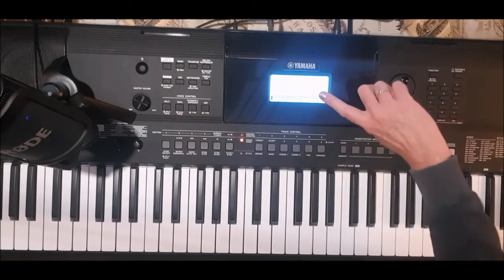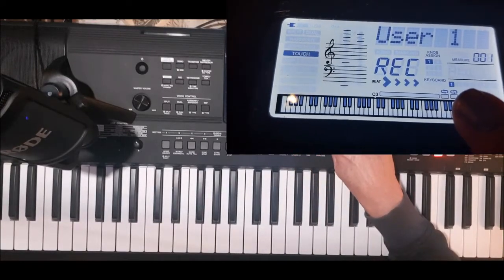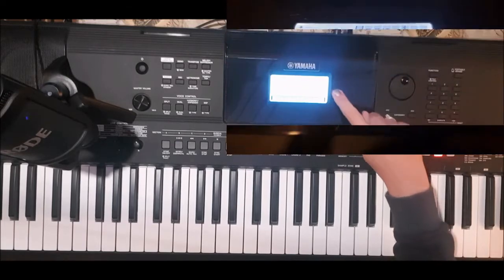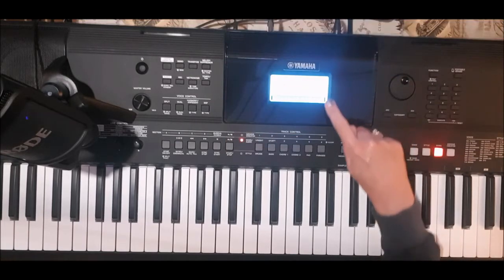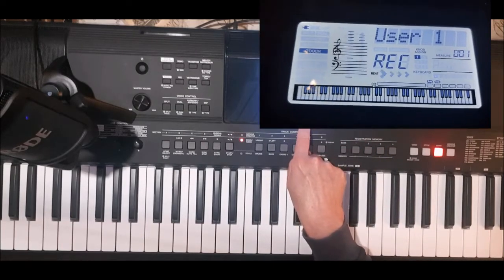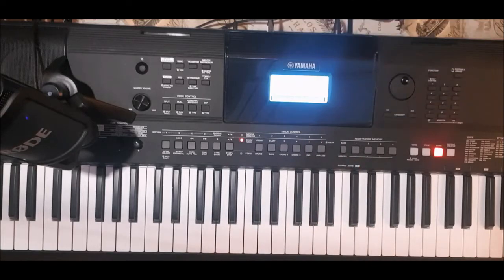And you can see that it's queued up, it's flashing here, and it will tell you which track within the user memory bank. So we're user memory bank 1. It selects the first available empty user memory bank, and it's going to record on track 1. If you can see there, that is also flashing. As soon as I hit a key on here, it will start recording.